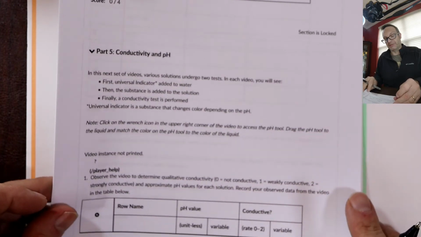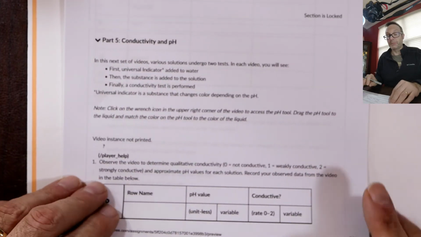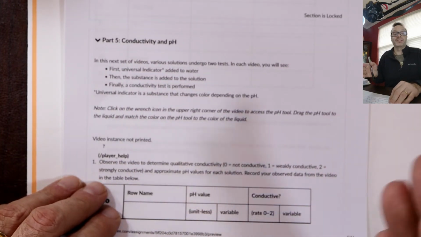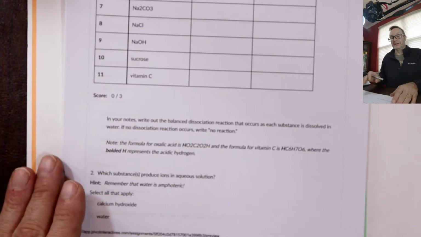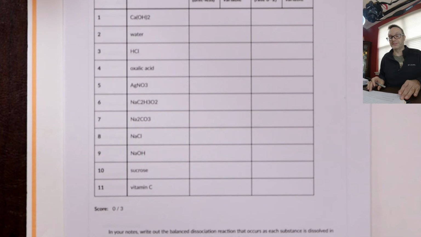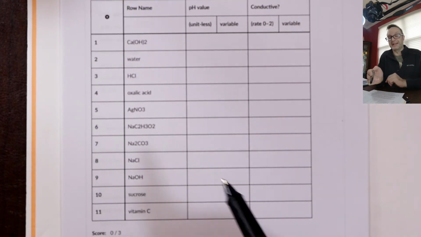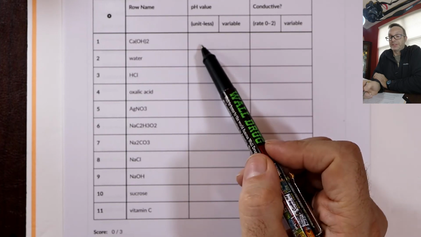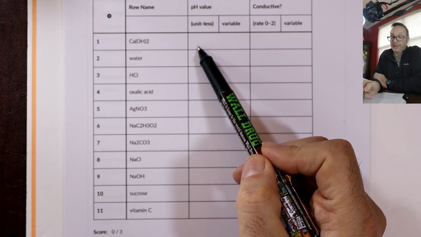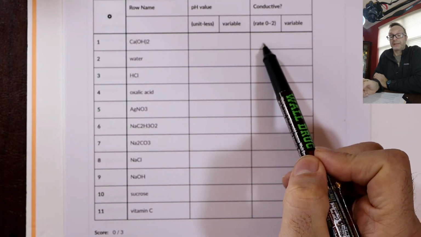Conductivity and pH: the relationship is that more ions in solution means higher conductivity, and if it's acidic you get a lower pH, or if it's basic, a higher pH. There's your solutions. Now let's just do a couple at random. Calcium hydroxide is very basic, right? It's a strong base, so we should see a super high pH, and it should be quite conductive.